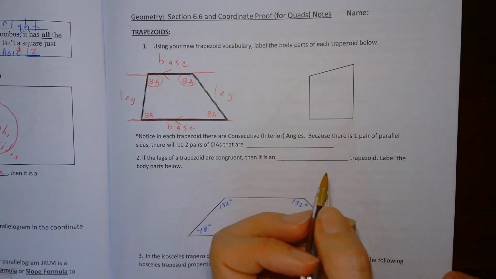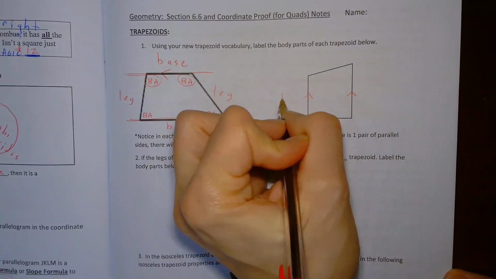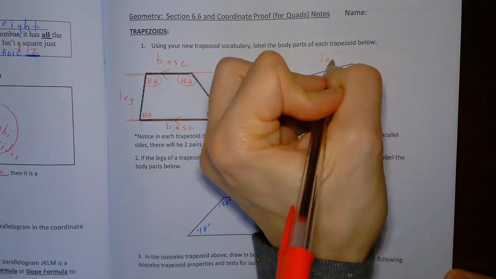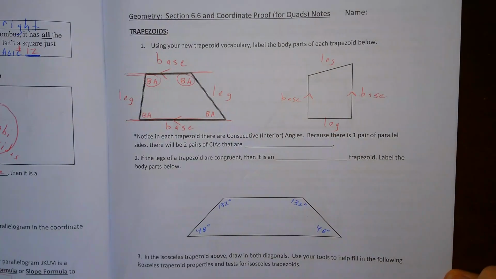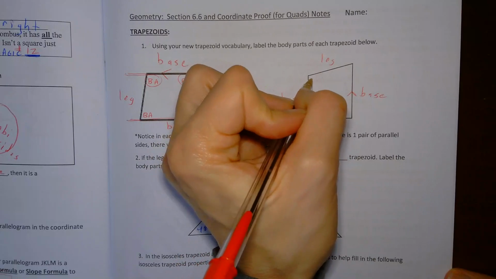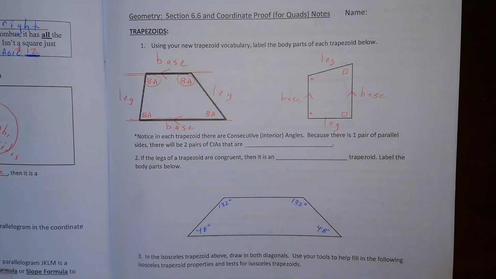Alright, so over here we're going to label the same thing. Now notice this trapezoid is the other direction, so my parallels are here. So same idea, this is a base, this is a base, this will be a leg, and this will be a leg. Now the legs do not have to match, but they will in just a second, so sometimes they do and sometimes they don't. And again, you would have base angle pairs. So that would be a pair of base angles, and that would be a pair of base angles.